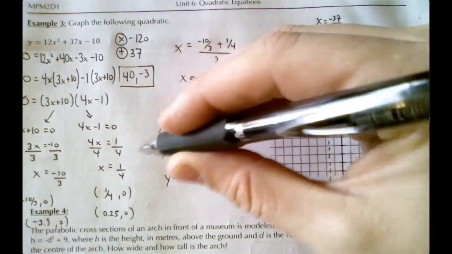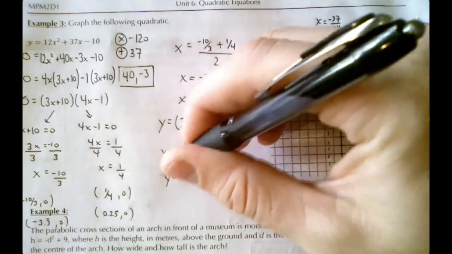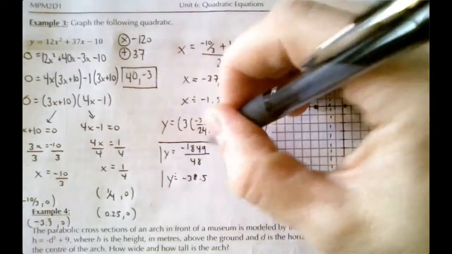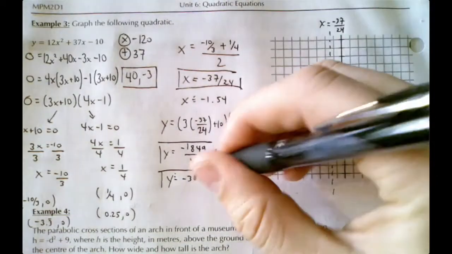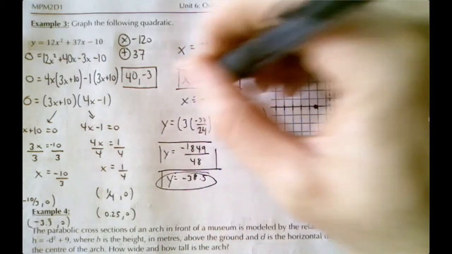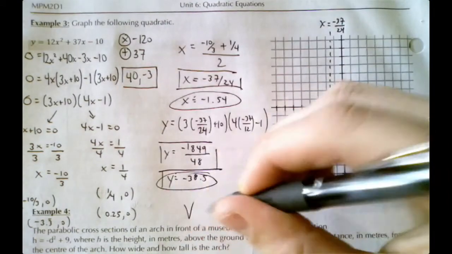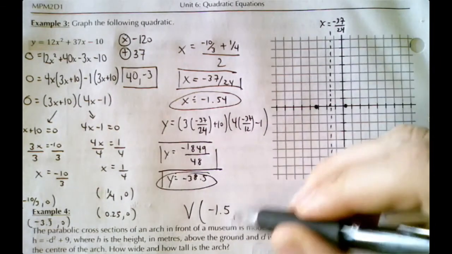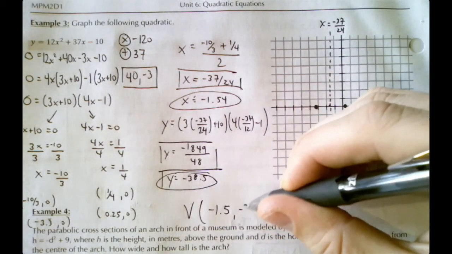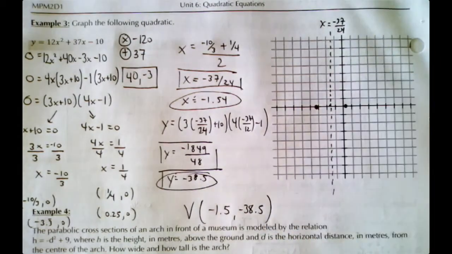So if we want, we can approximate our vertex. We have our actual optimal value and axis of symmetry, but we could use our approximate values to write our vertex. You can usually only graph to about a decimal place of accuracy. So there we have it.